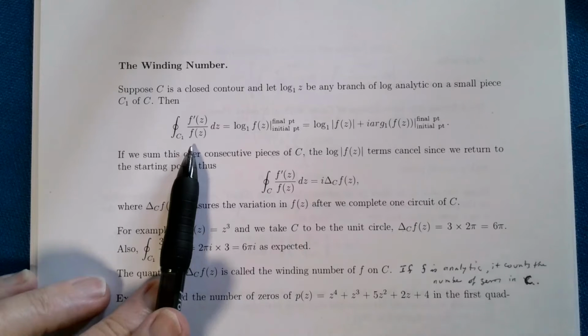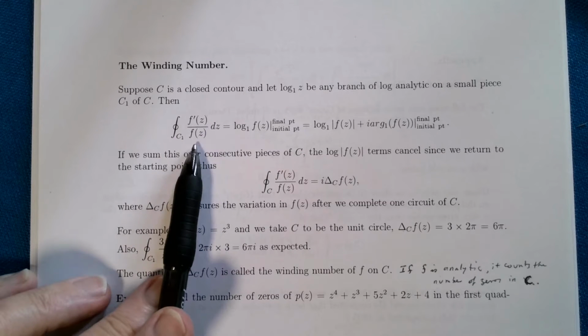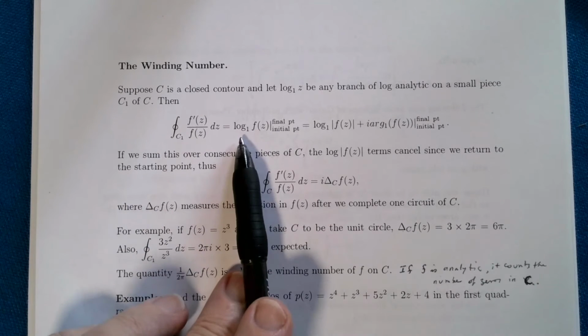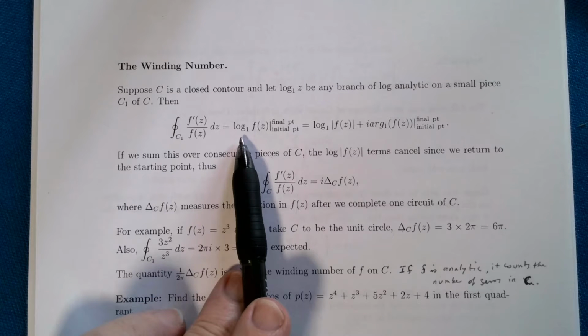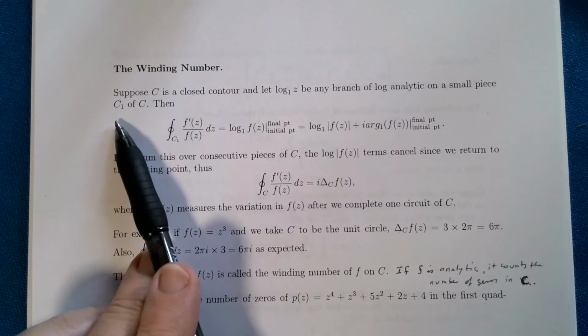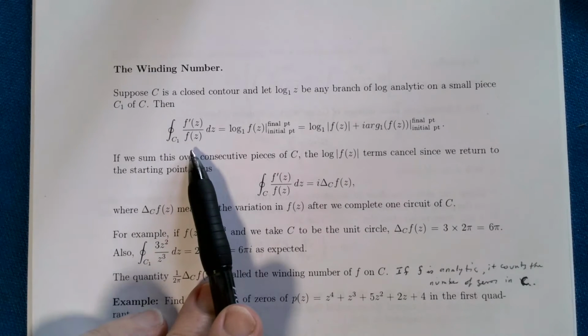Well, we can do more than that, because we can also now actually integrate this and say, look, this is going to be some logarithm. So we're going to take log 1 to be any branch of log that's analytic on a small piece C1 of our contour C. So not a closed contour at the moment. C is a closed contour, but C1 is some piece of that. And we can therefore integrate this along that.